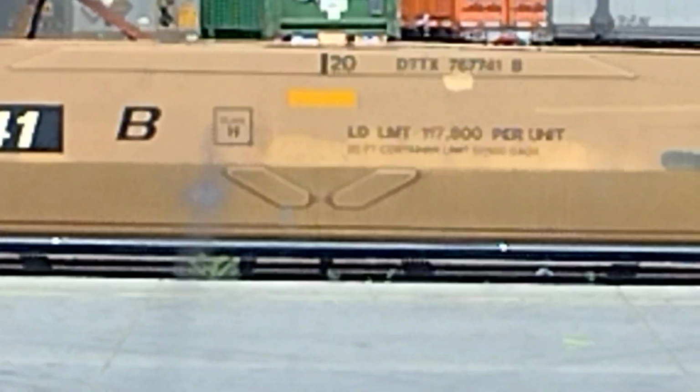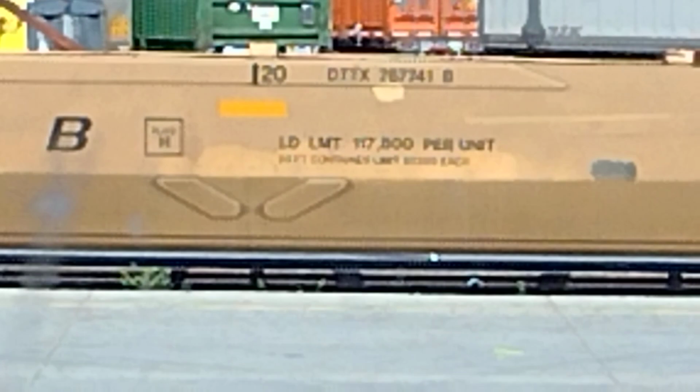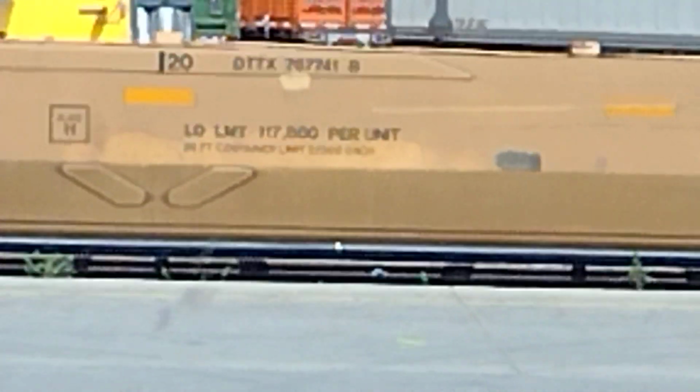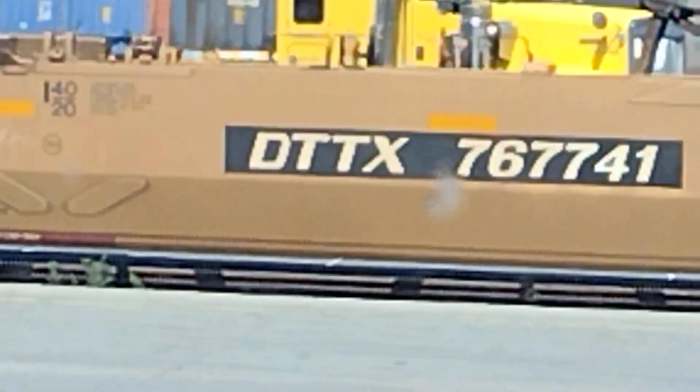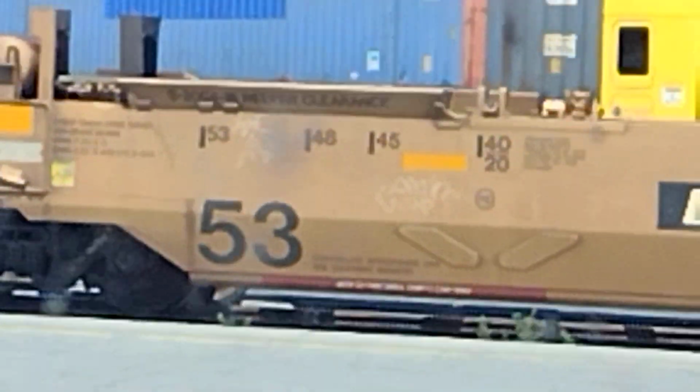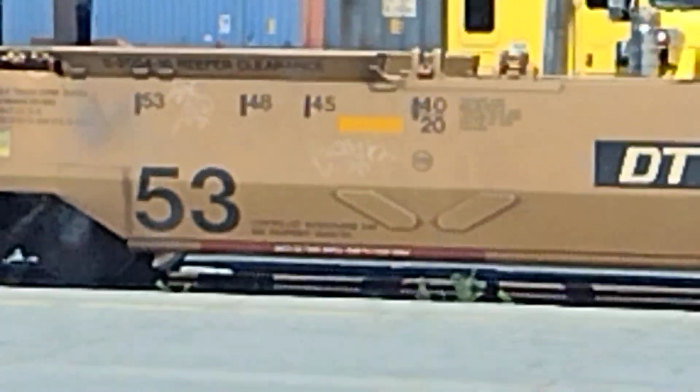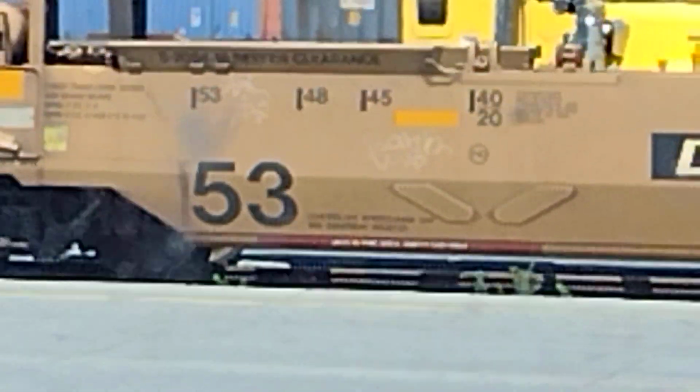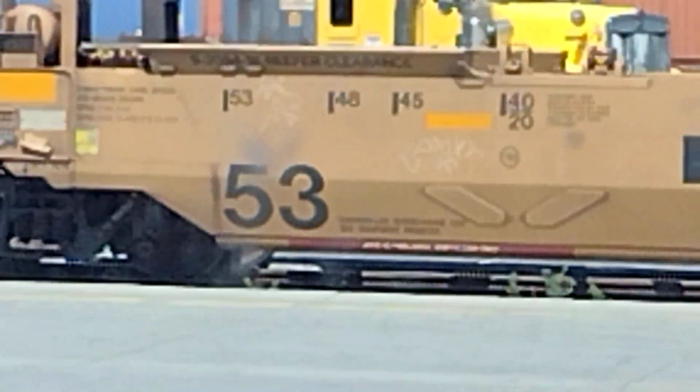If you have two containers, it gives you in the bottom, the limit is half of that number, 57,500 pounds.